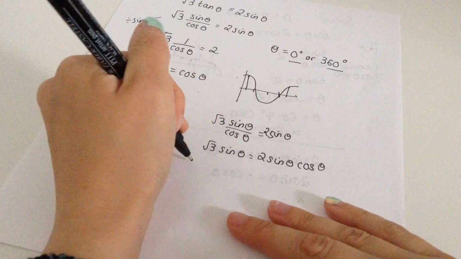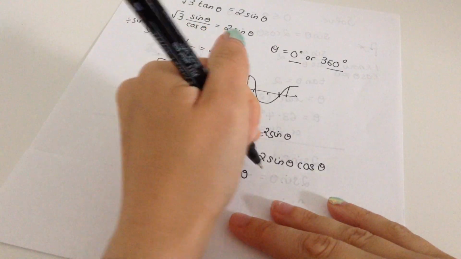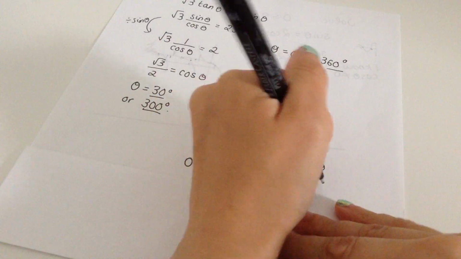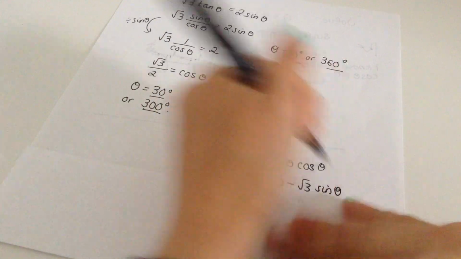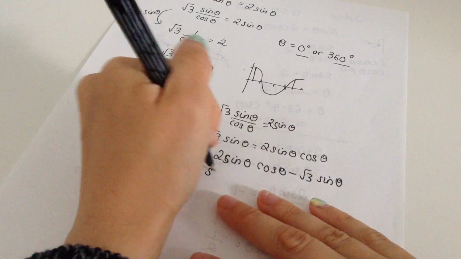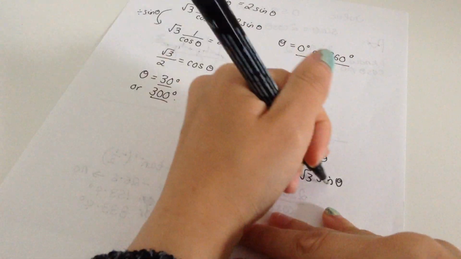And then let's make it equal to 0. And let's actually factorise the sine theta out of both things, because it's a common factor, yeah?